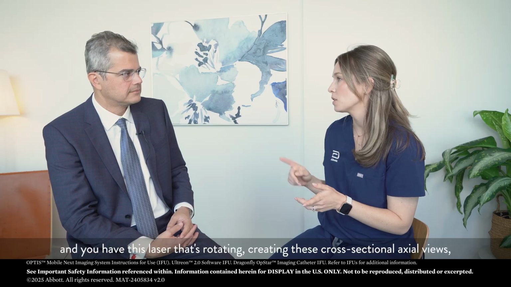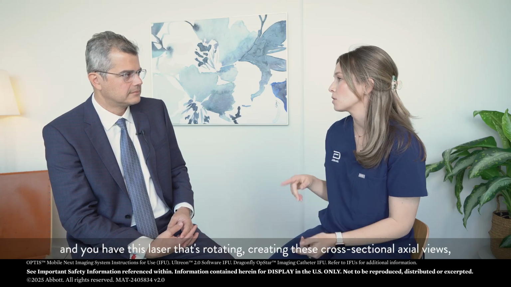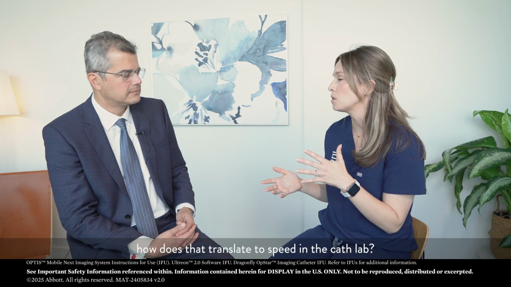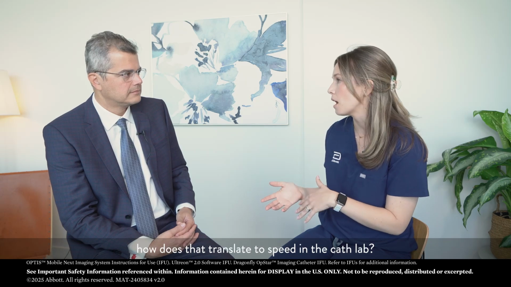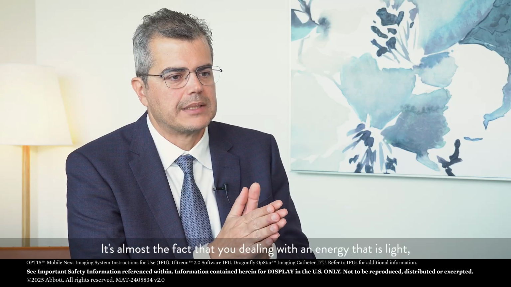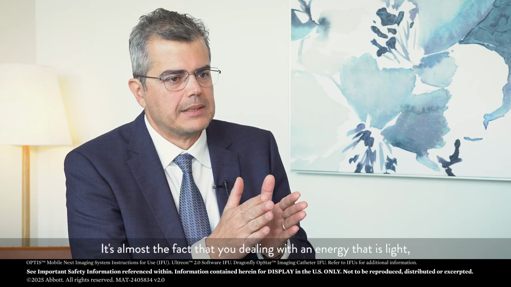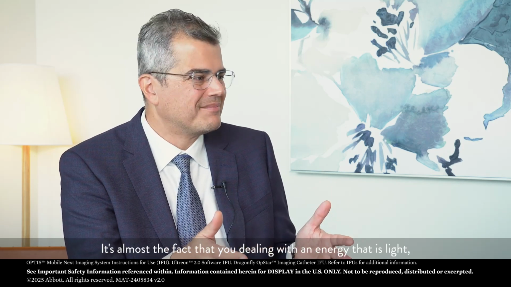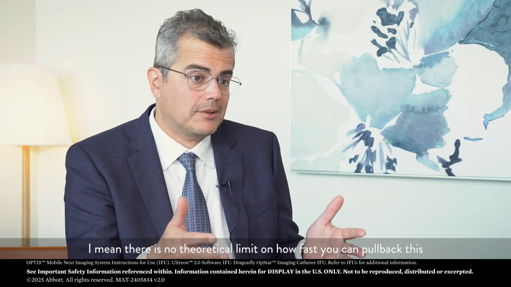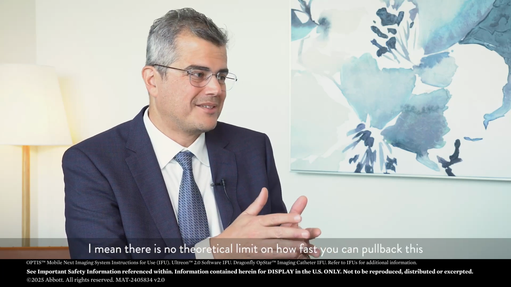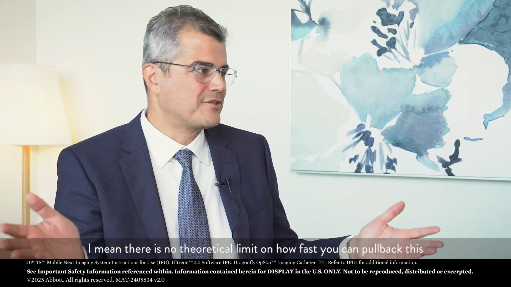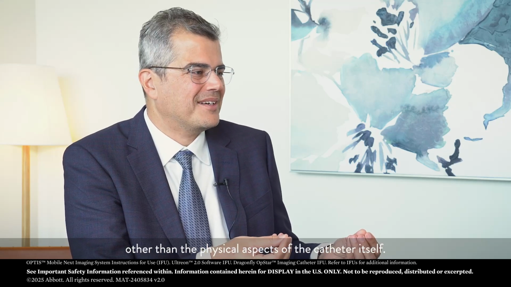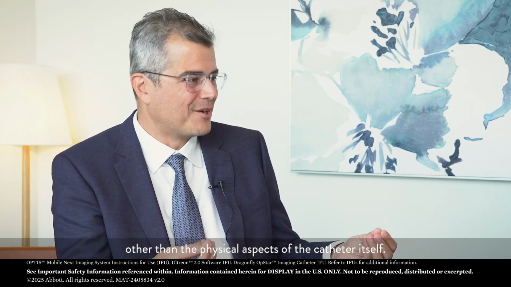Putting all of this together in terms of the physics and the principles of how OCT works, and you have this laser that's rotating, creating these cross-sectional axial views, how does that translate to speed in the cath lab? The fact that you are dealing with an energy that is light means there is no theoretical limit on how fast you can pull back, other than the physical aspect of the catheter itself, right?